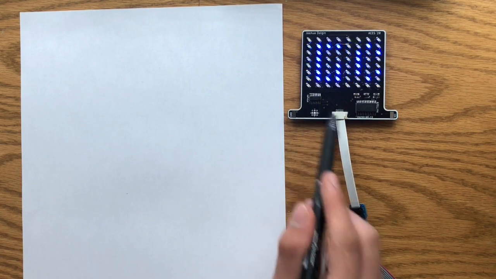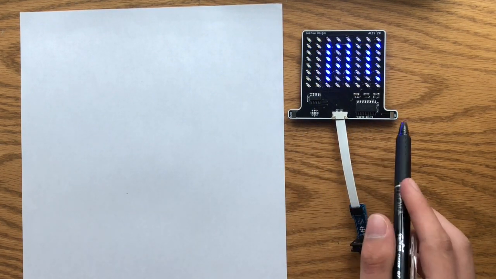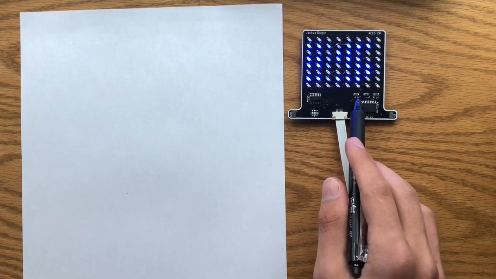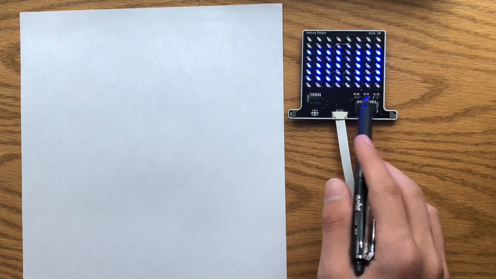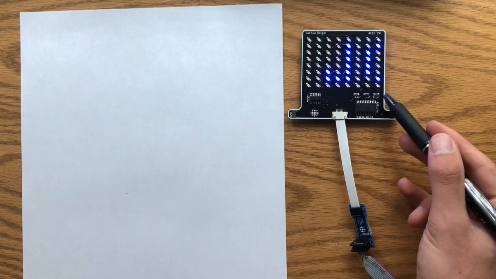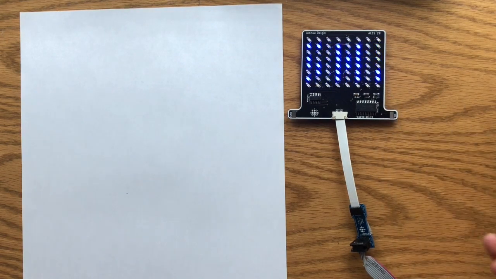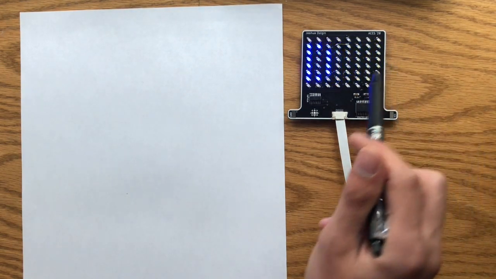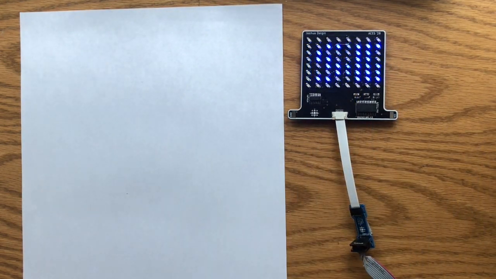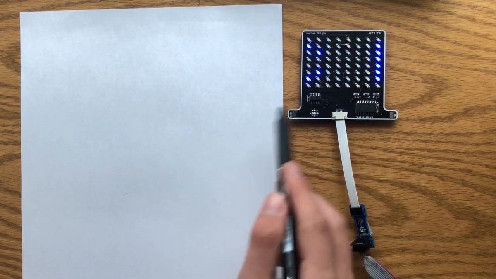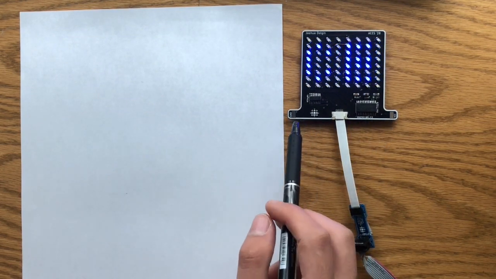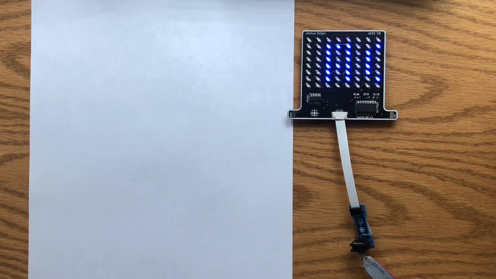Here's the ATtiny84, the MAX7219 LED driver, the two power capacitors for the MAX7219, and then the current set value resistor. Here's the 64 LED array. So these two pads are designed to get attached to the 3.6 volt power cell.